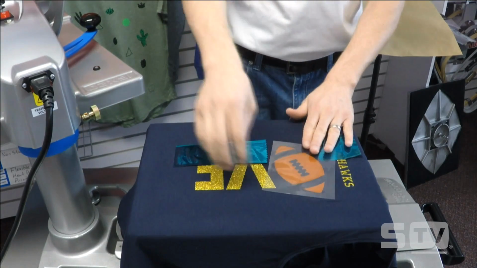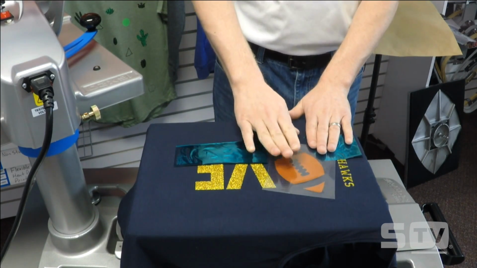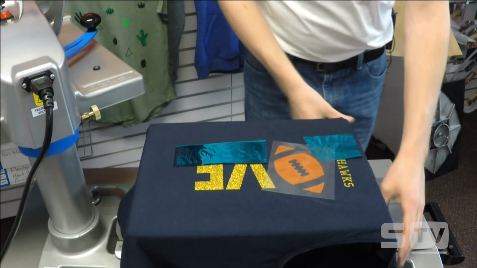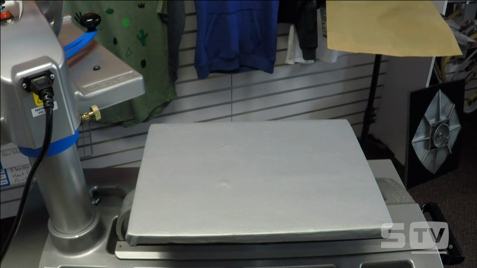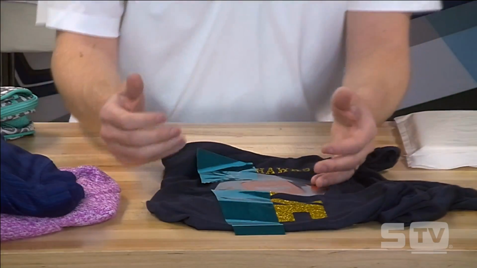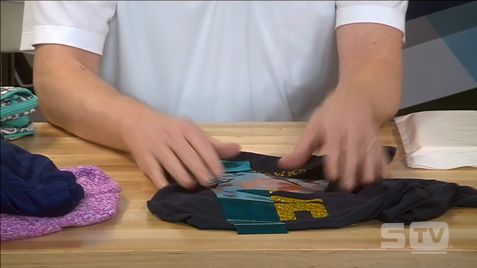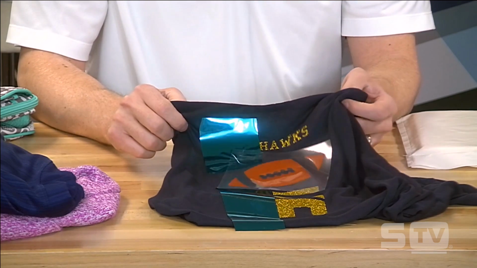And so I'll wait till this whole thing cools completely down before I peel the fashion film electric as well. And so that's always best when you're working with foil. Remove it from the heat press. I'm going to bring it over to the table. If I were running a whole bunch of these, I could stack up the designs and just let them cool down and come back and peel them before I fold them and box them.